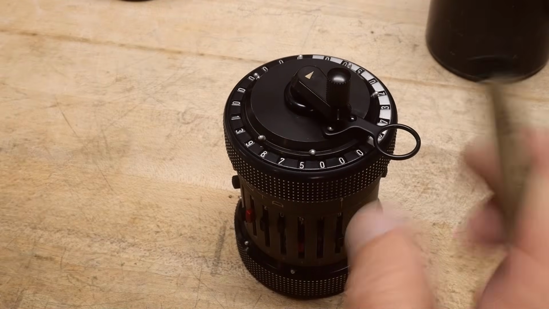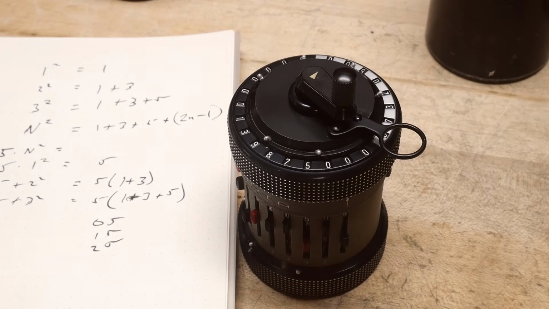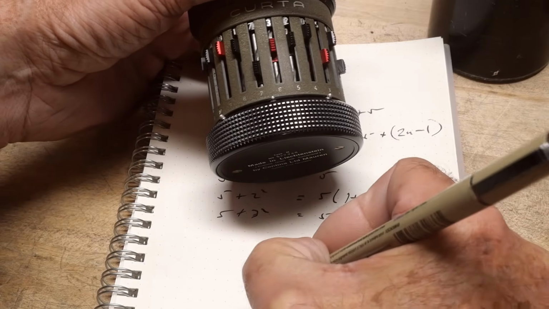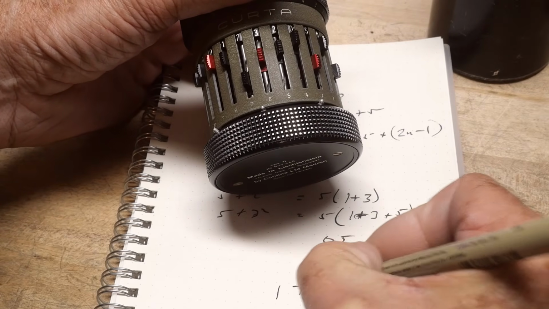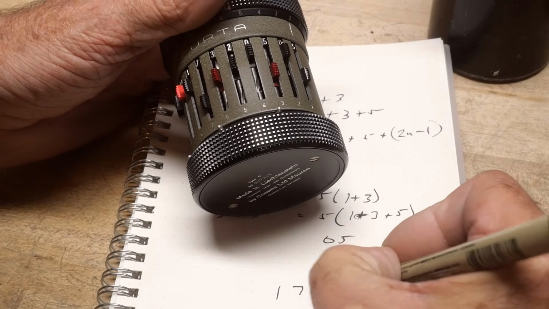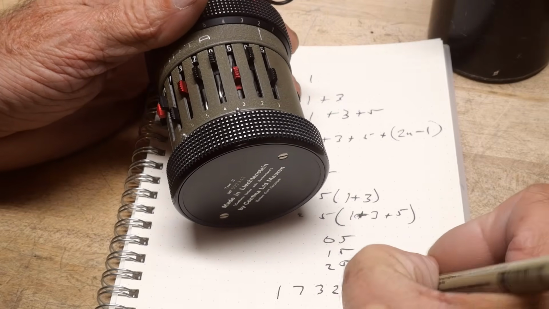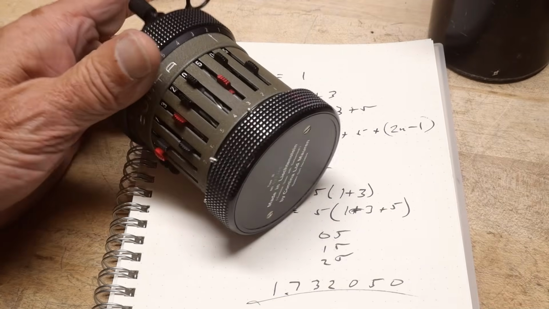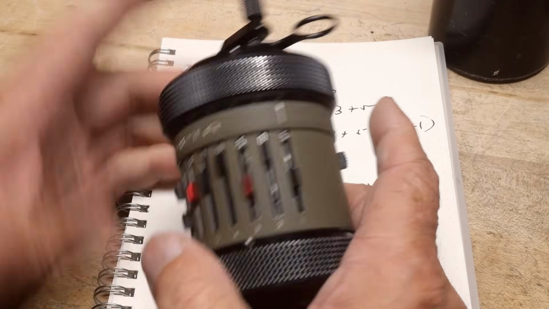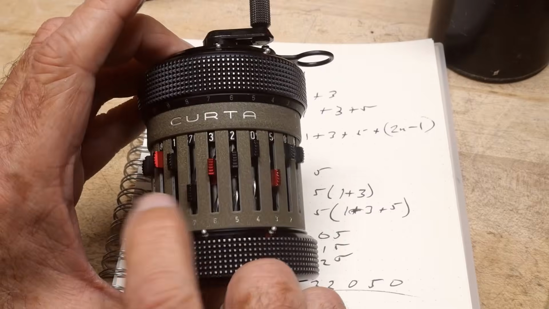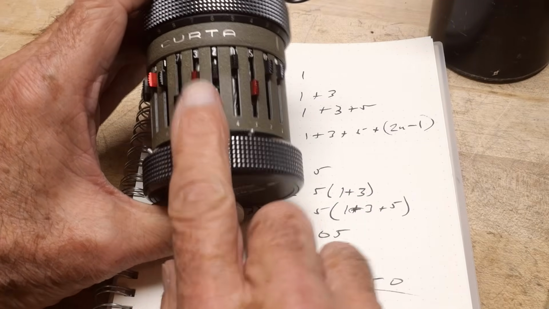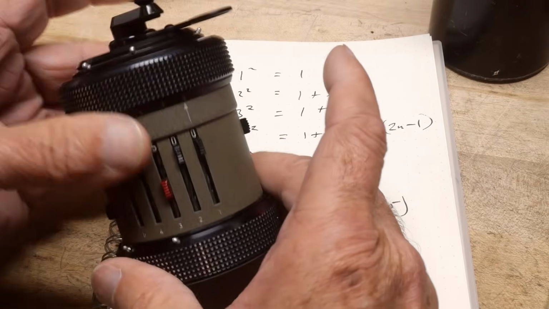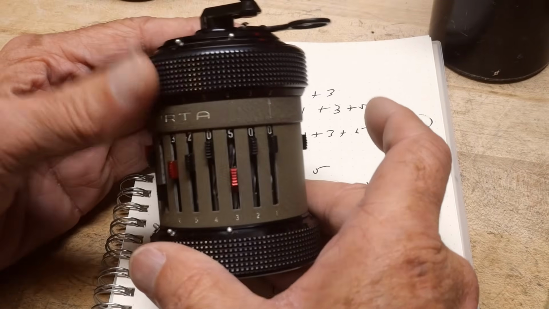Okay, so let's write the number down that we got. The number that we got was 1, 7, 3, 2, 0, 5, 0. That's the number that we got. We can put it in the decimal place. All right, so now that we have that number in here, 1732050, we will multiply that by itself.